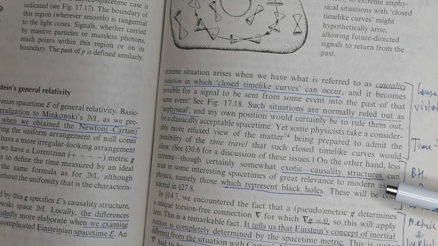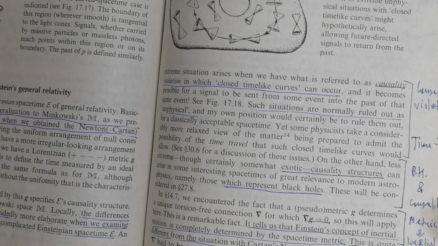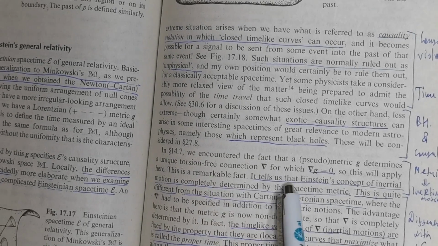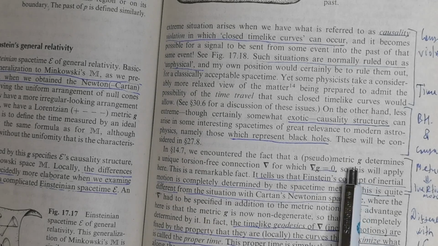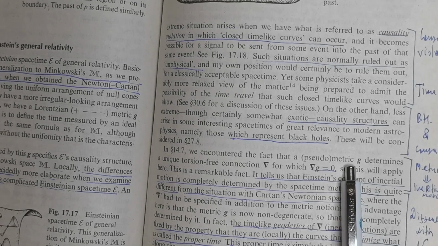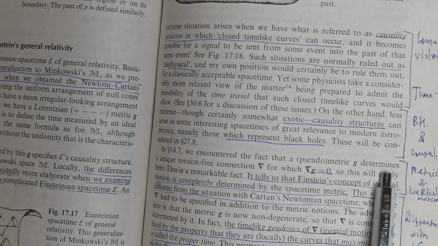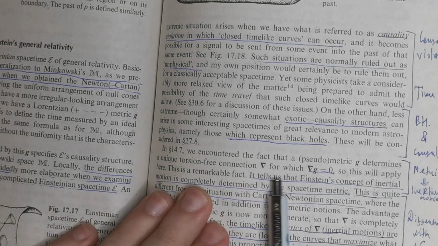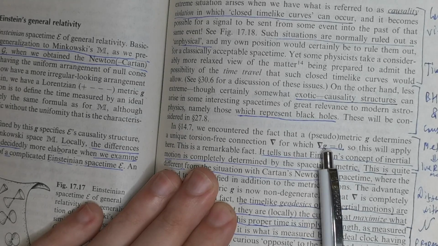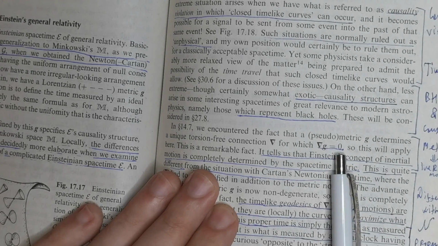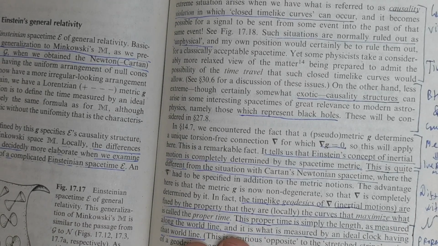He also talks a little bit about black holes here and some exotic causality structures. Anyway, he says that we saw that any good enough metric, as far as I remember, should have some nice qualities, like determining a unique torsion-free connection for which the connection applied to this metric equals 0, so it preserves the metric while parallel transporting it.